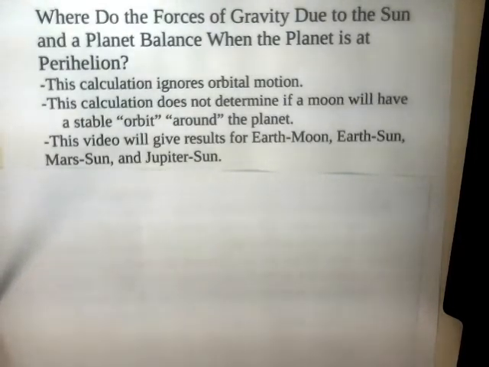This calculation is going to ignore orbital motion. That is important for deciding if some planet is going to retain a moon or not. I'll have some comments on that at the end of the video. The video is going to do the cases of the Earth and the Moon, the gravity balance point between the Earth and the Sun, between Mars and the Sun, and between Jupiter and the Sun.